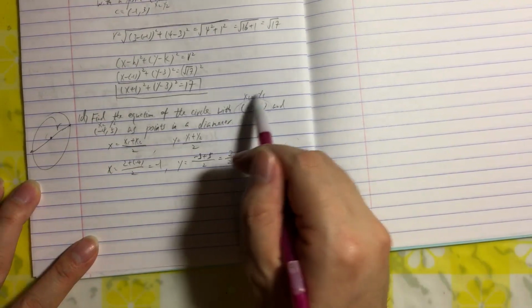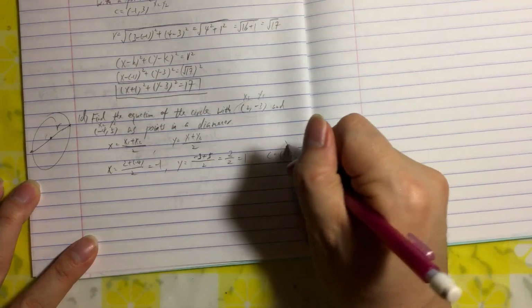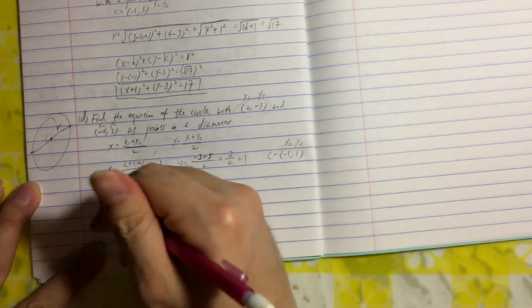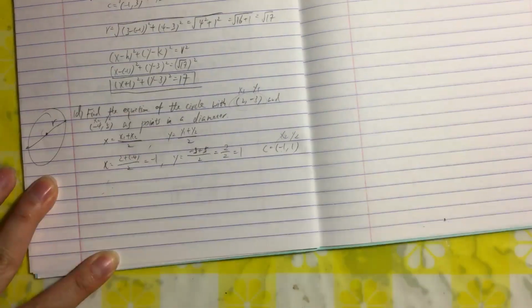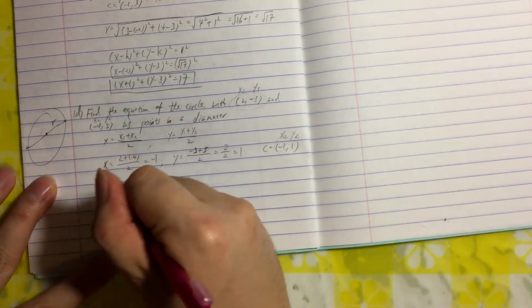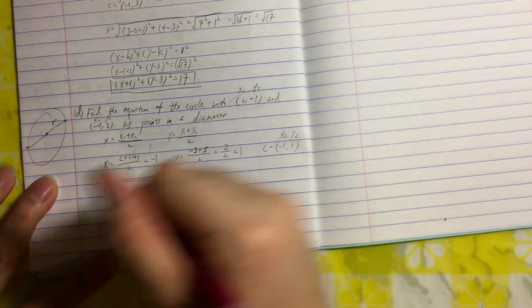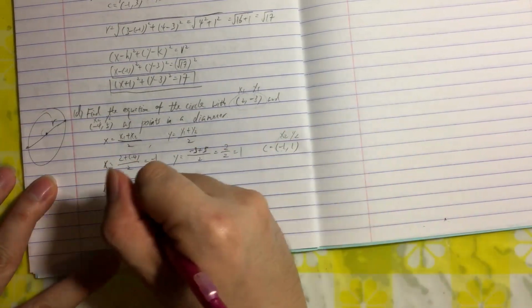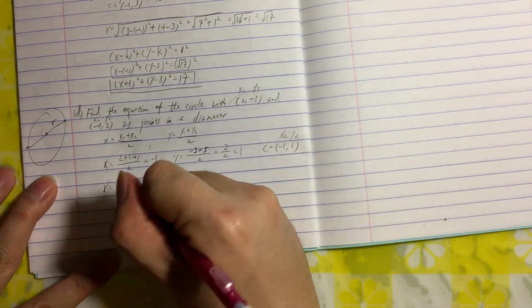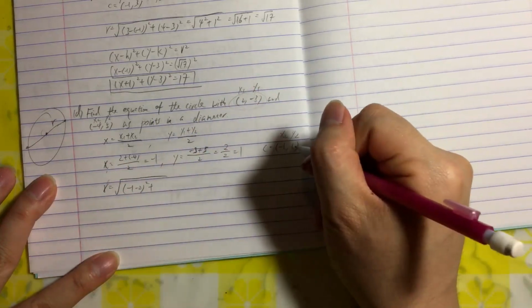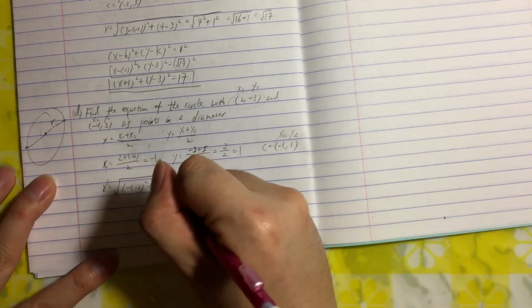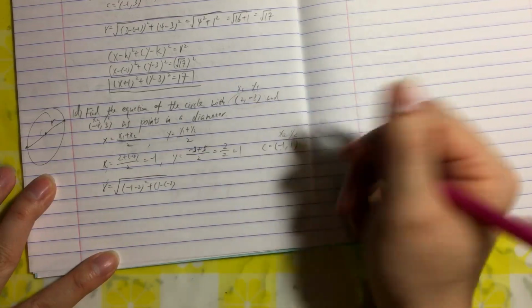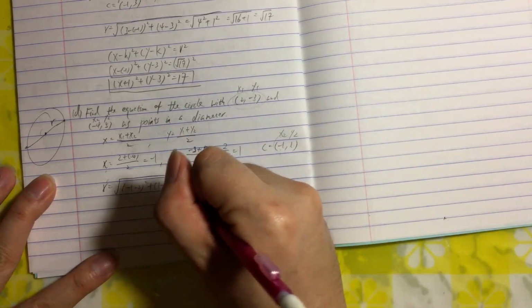Let me call this point x1, y1. Call this point x2, y2. The distance between the 2 points is the radius. And the distance formula is x2 minus x1 squared, so -1 minus 2 squared, plus y2 minus y1 squared, which is 1 minus -3 squared.